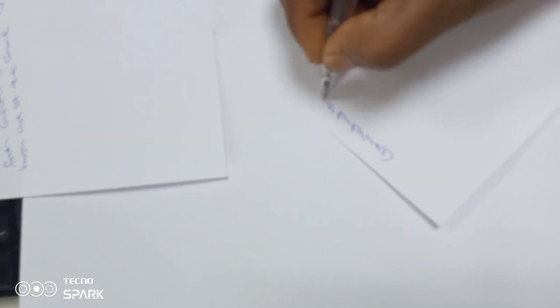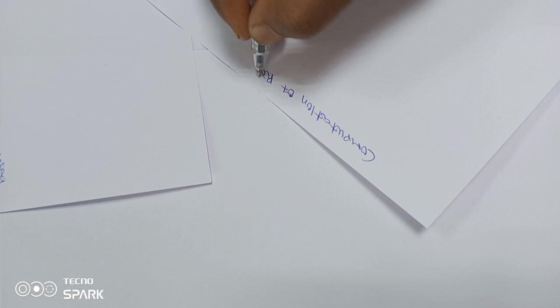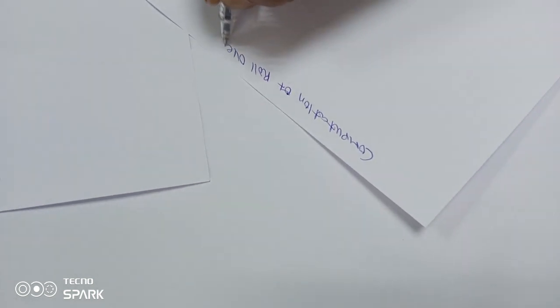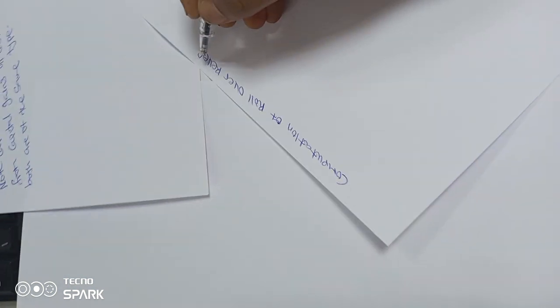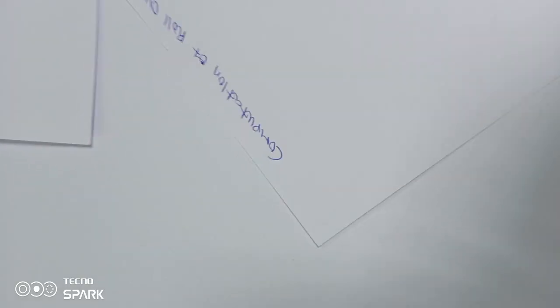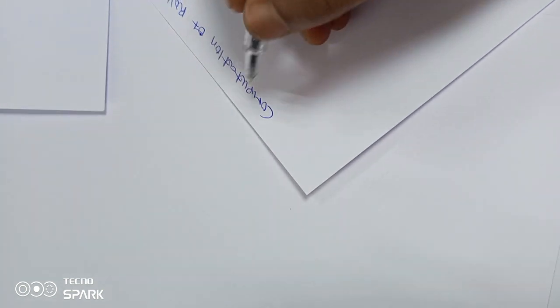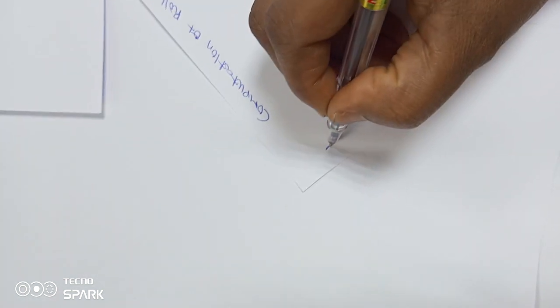Now we are going to do the computation of rollover relief. When you are doing this, all items and figures are already in the question.